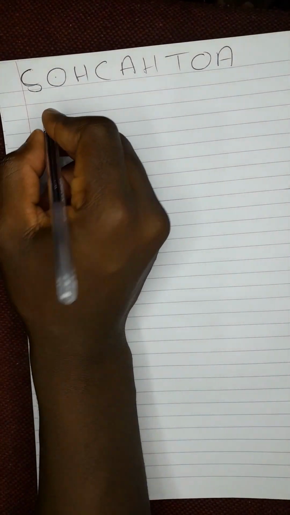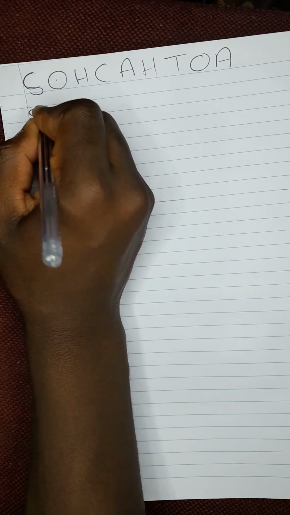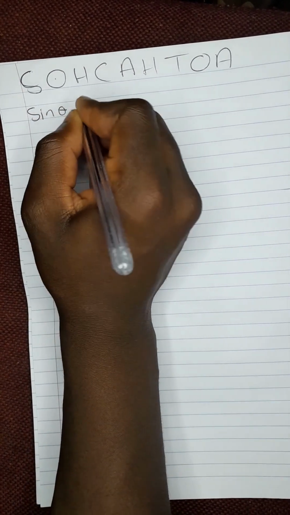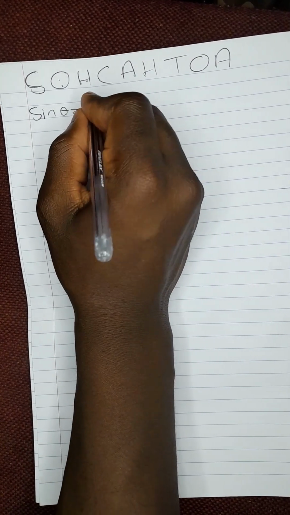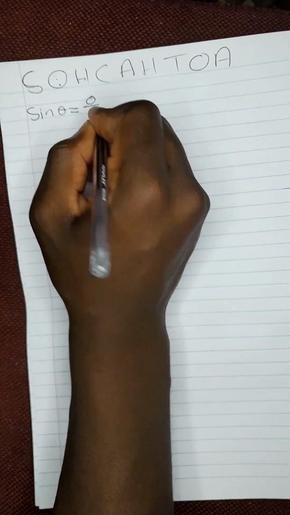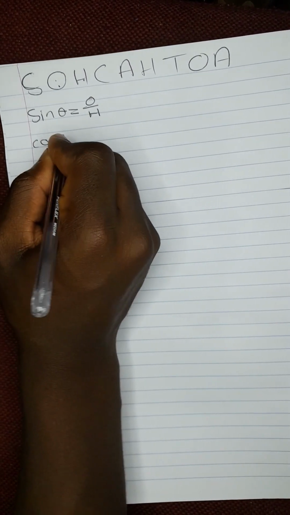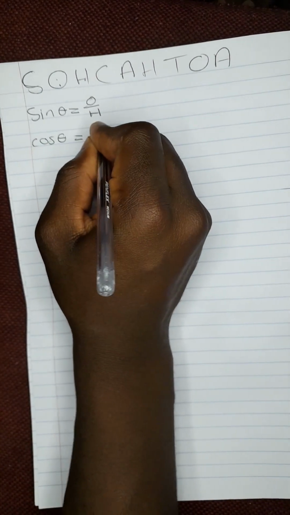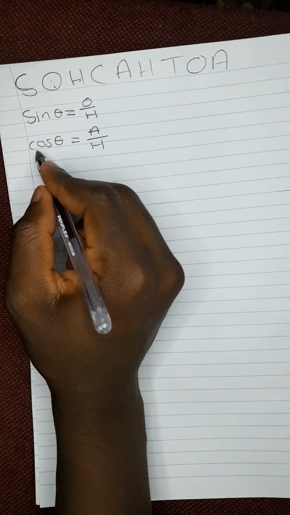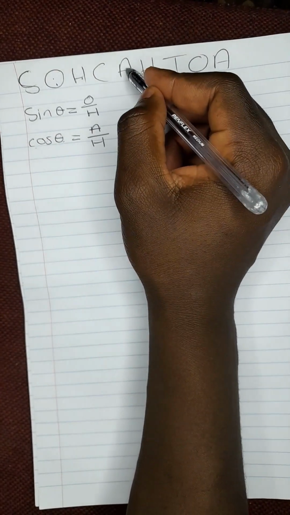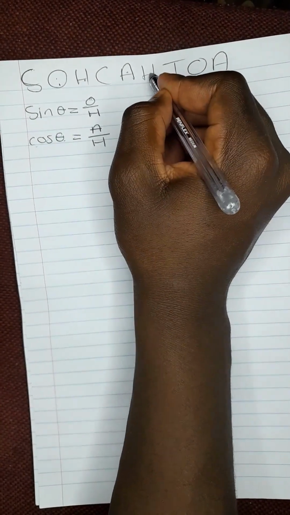So SOHCAHTOA tells us that the sine of theta is equal to opposite over hypotenuse, and the cos of theta is equal to adjacent over hypotenuse.